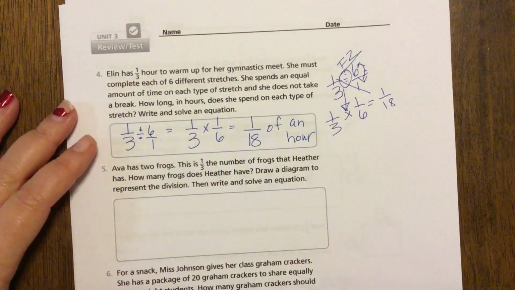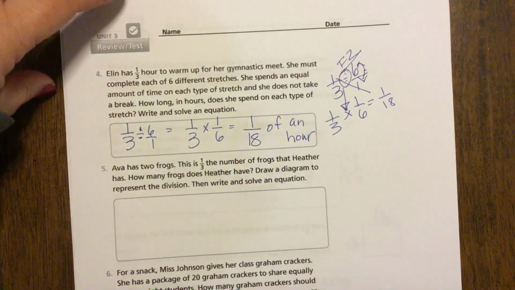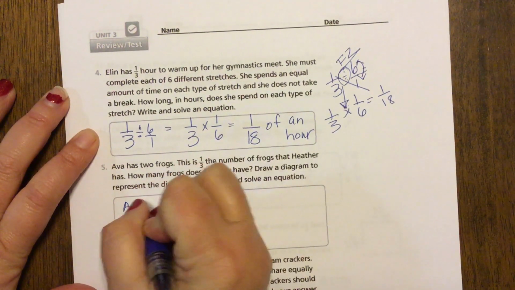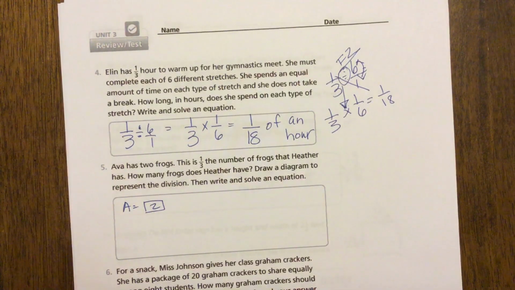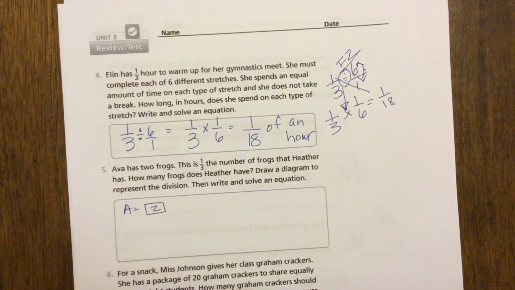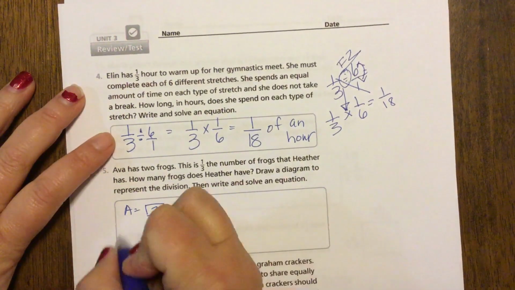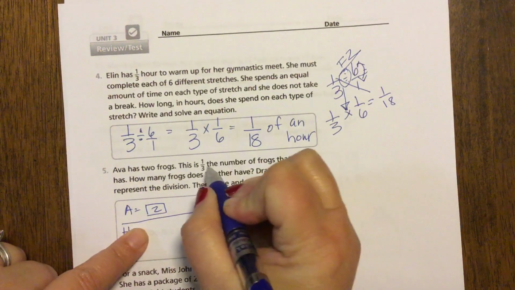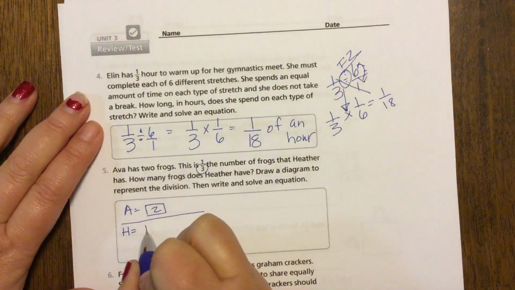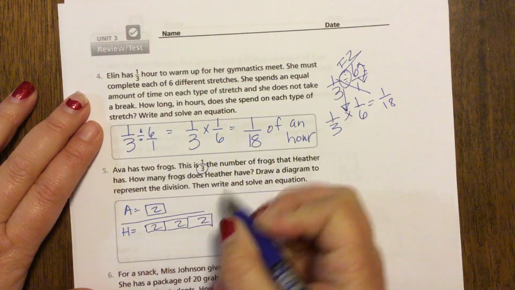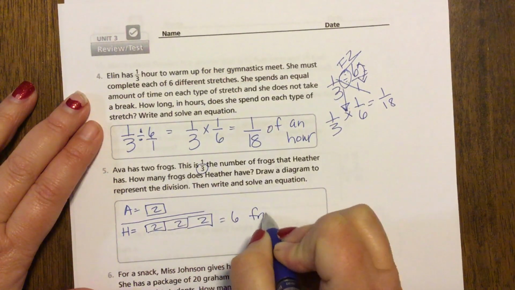All right. Ava has 2 frogs. This is 1/3 the number of frogs that Heather has. How many frogs does Heather have? I'm not going to do any math. I'm going to draw a diagram. If Ava's the 1, Heather's the 3, so she's got 3 boxes. 2, 2, 2, and she has 6 frogs.